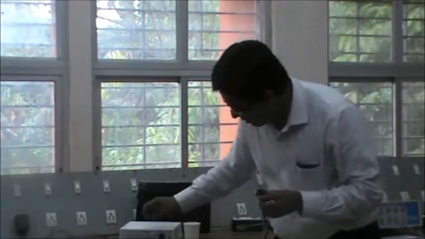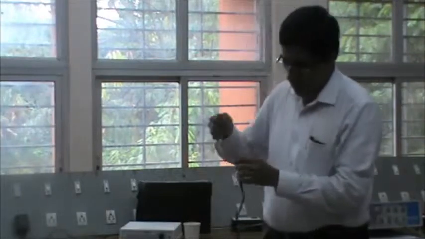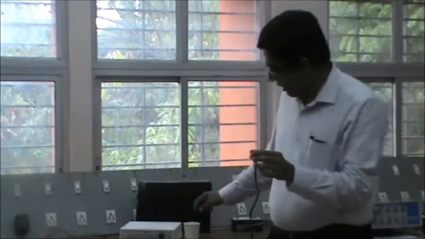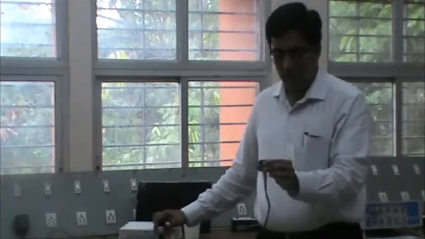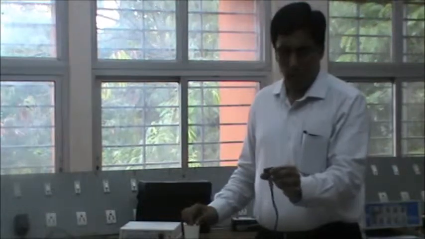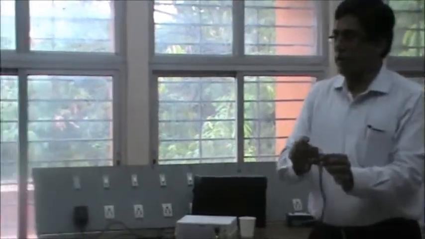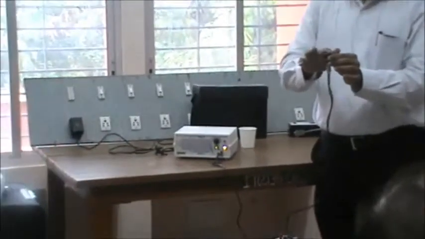So let us just try to demonstrate that. I'm just dropping a water drop on top of this. The water drop is moving and this is sensing the movement.